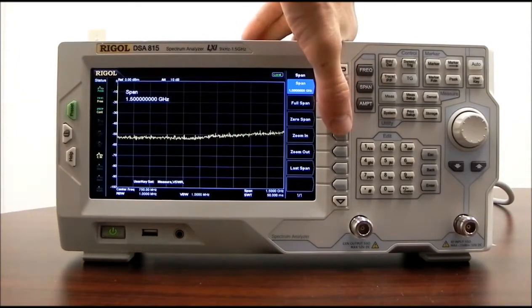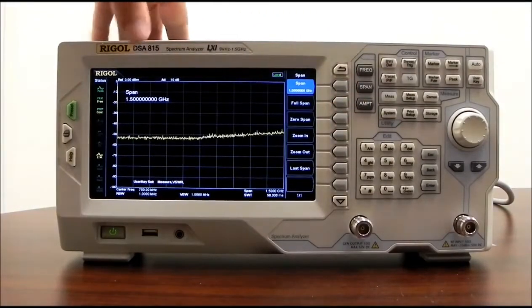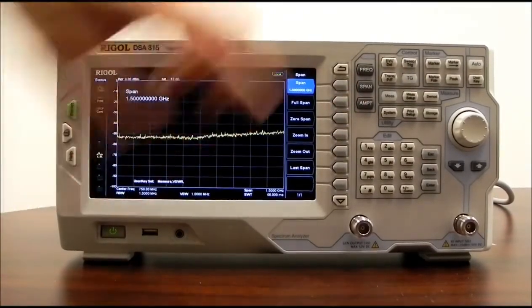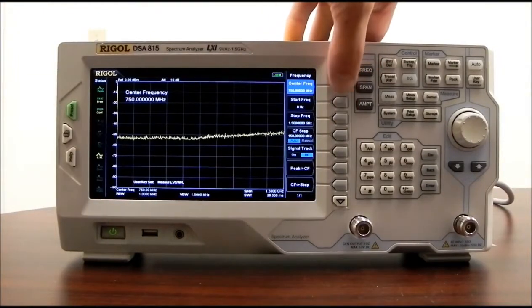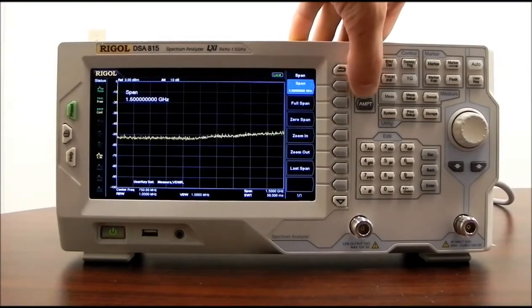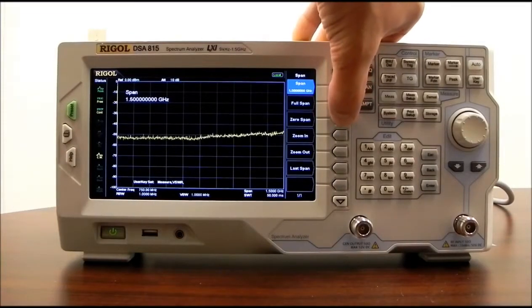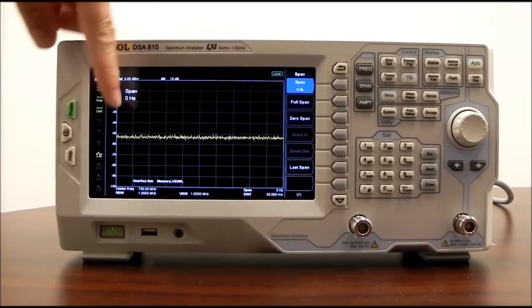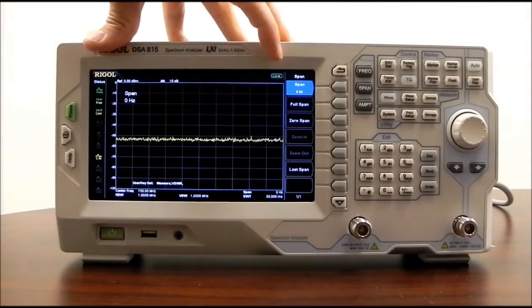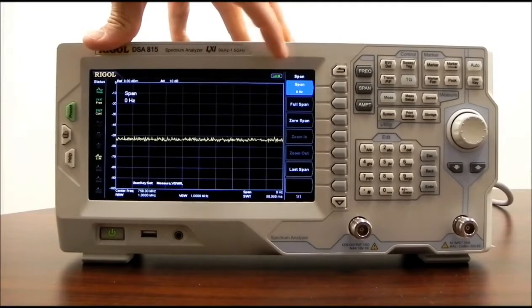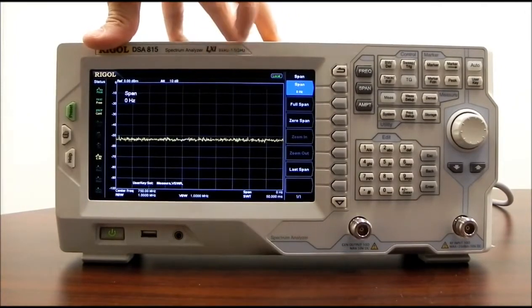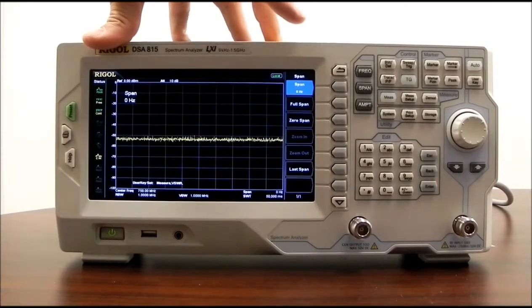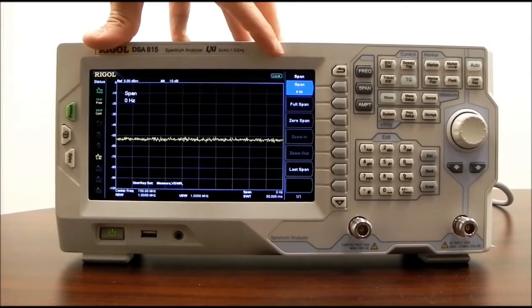Zero span mode works very much like an oscilloscope. It actually takes the center frequency that we've selected. In this case, the center frequency is 750 megahertz. If we go back to span and press zero span, we are now analyzing signals that are only at 750 megahertz, and this is amplitude with respect to time. So you can look at time varying signals or the actual modulation of the signal at that particular frequency level. You can think of it as an extremely limited bandwidth oscilloscope.